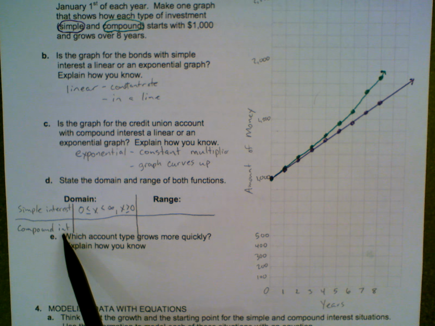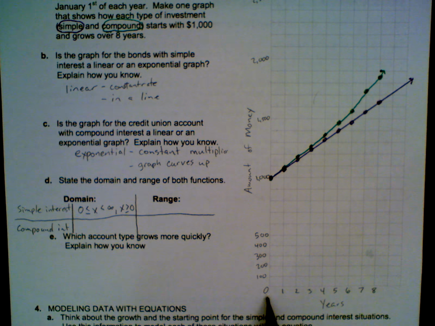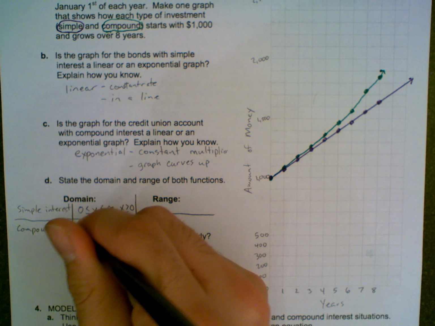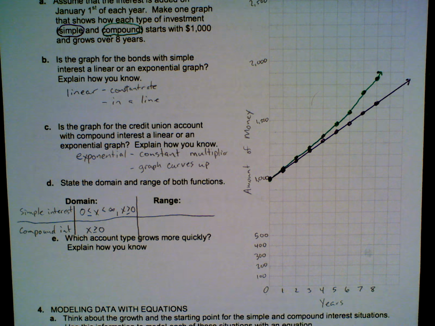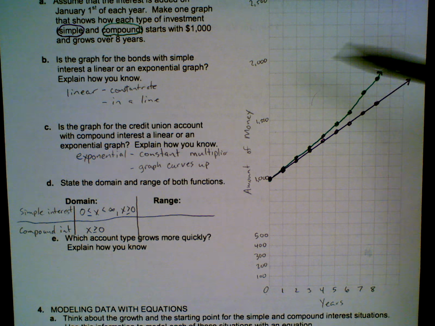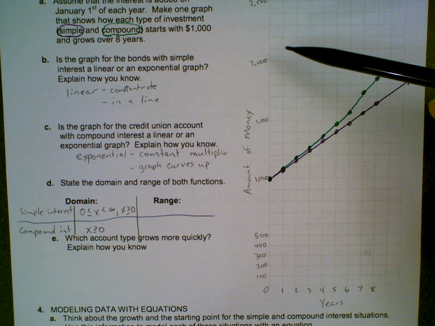So my domain for the compound interest is once again going to be the same thing. So it starts at 0, and it's going to keep getting bigger and bigger. So x is greater than or equal to 0. My range is my y values. So where along this y-axis does it begin? What's the lowest point?